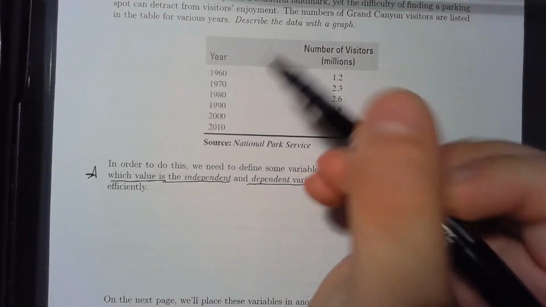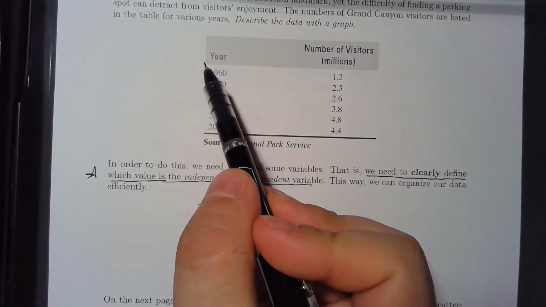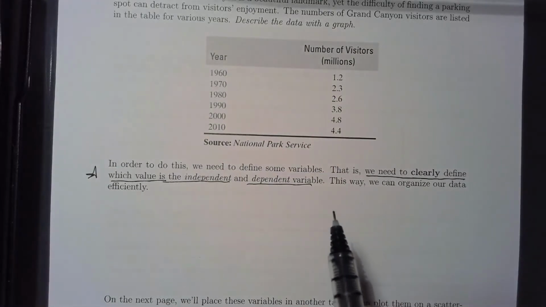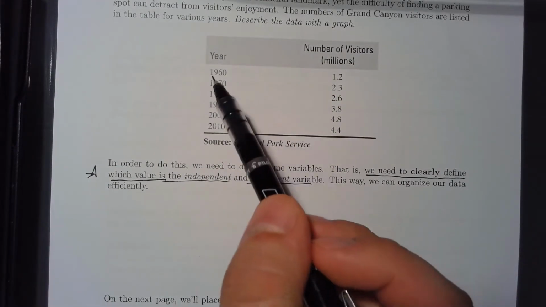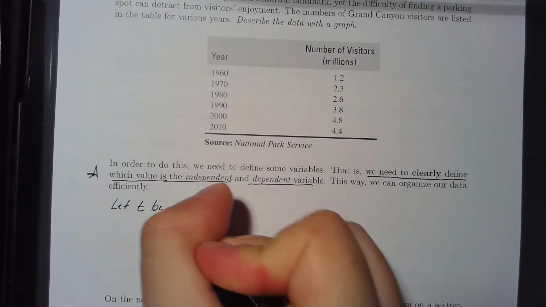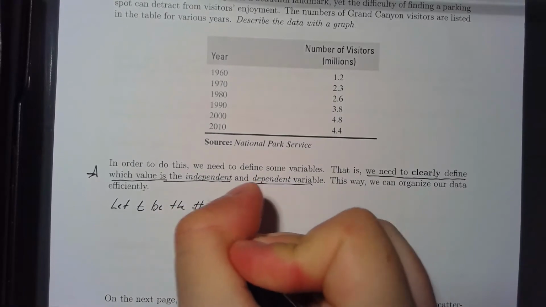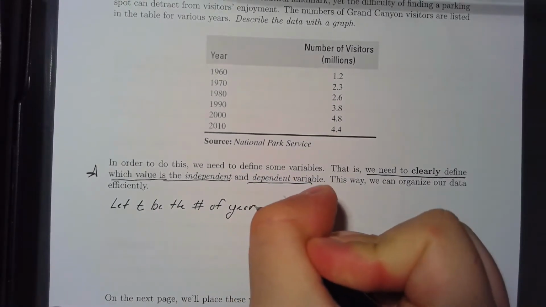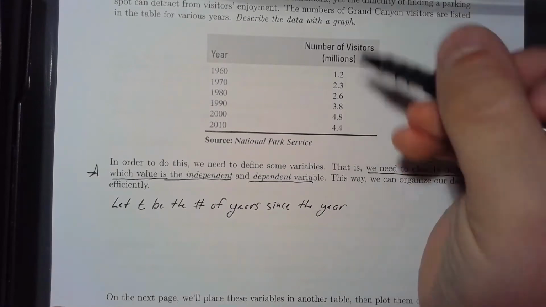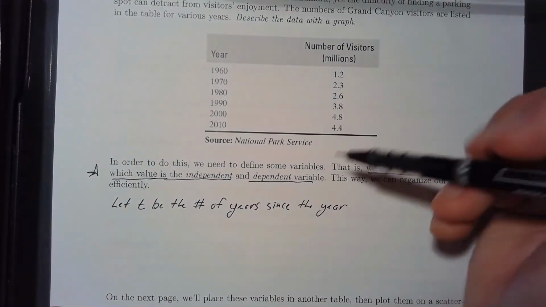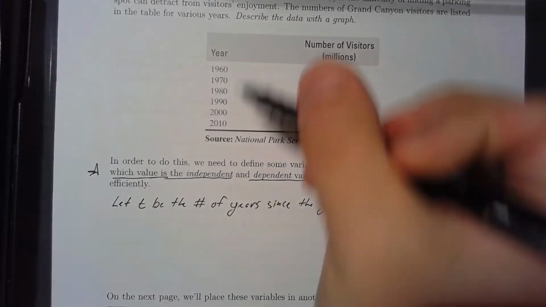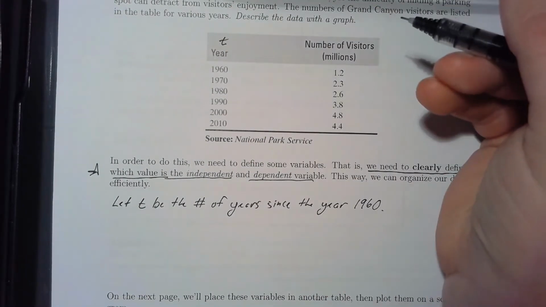This is the independent variable. And since it measures years, I'm going to use a variable t, right? T for time or years or whatever. That's the letter I'm going to use. So I'm going to let t be the number of years since the year. Now, since our first year is 1960, I'm going to say since the year 1960. So this right here will be the variable t.